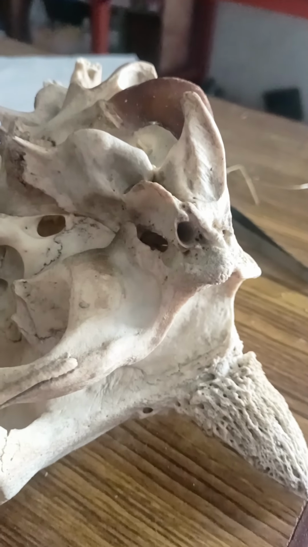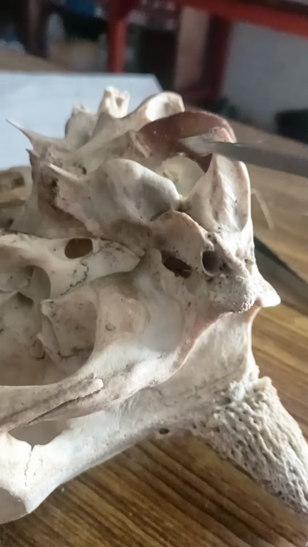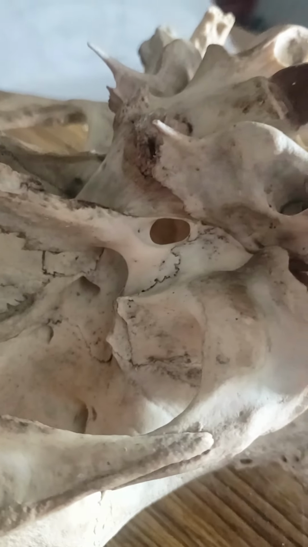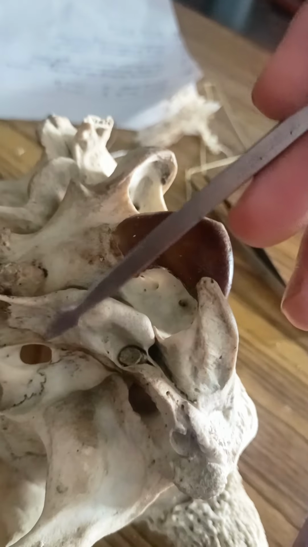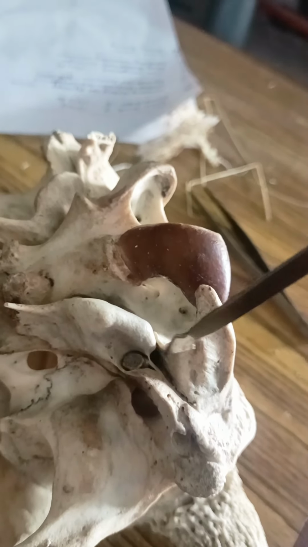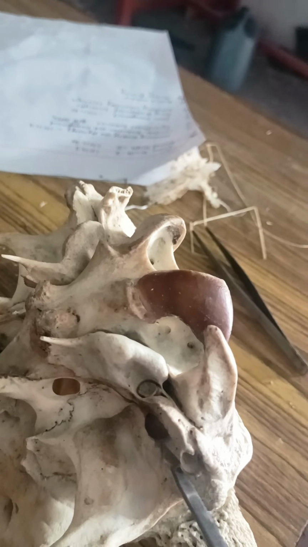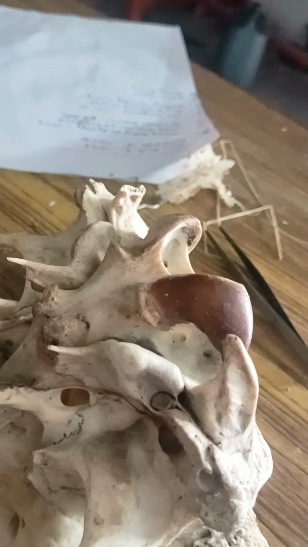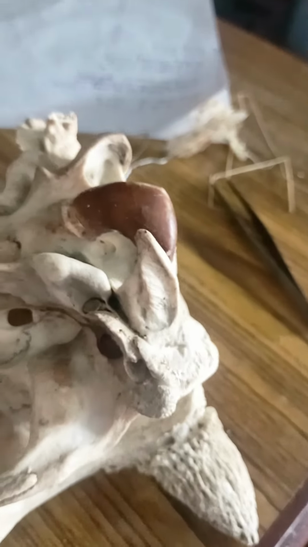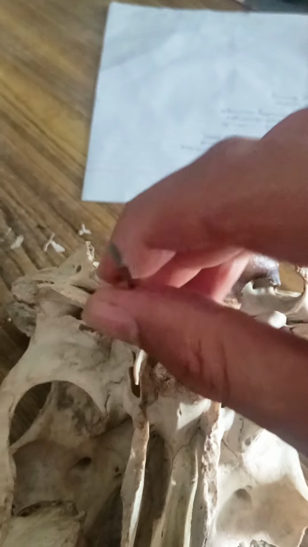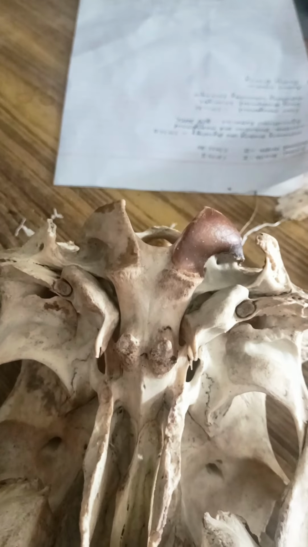Let's see it from another angle. Hence the petrous part of the temporal bone consists of the tympanic bulla, hyoid process, paramastoid foramen, external auditory meatus, and postglenoid foramen. This is the glenoid cavity, which is part of the petrous part of the temporal bone. One thing I missed is the jugular foramen, or foramen lacerum, which gives passage to the jugular vein.